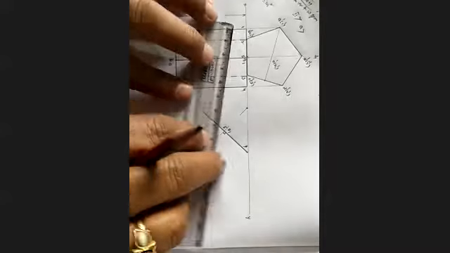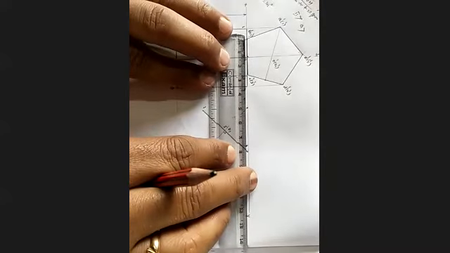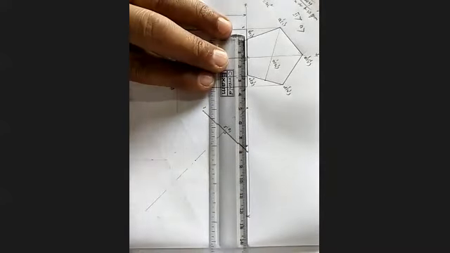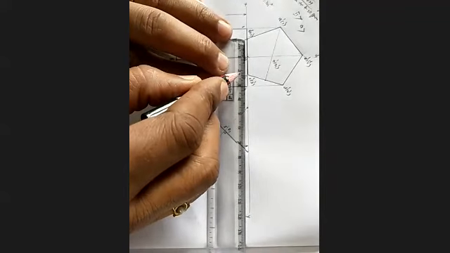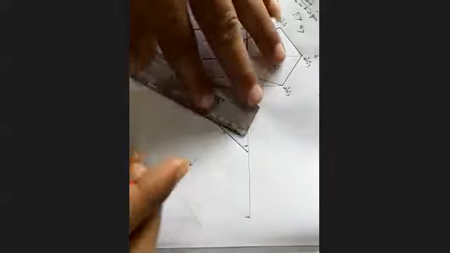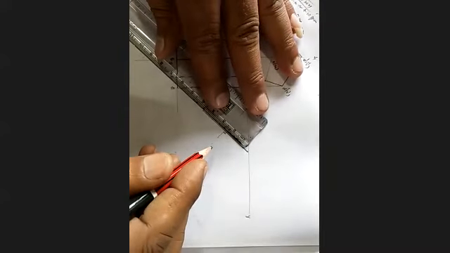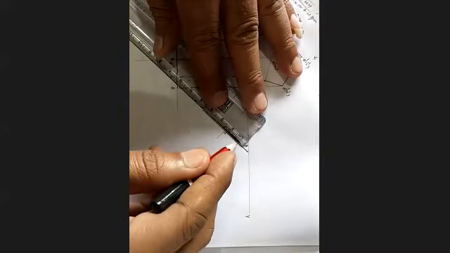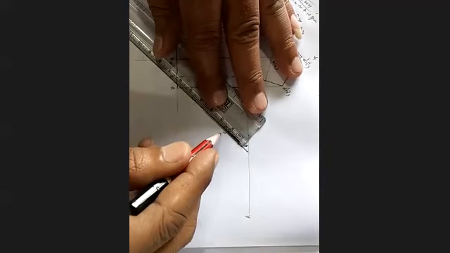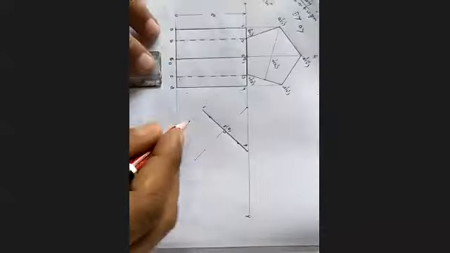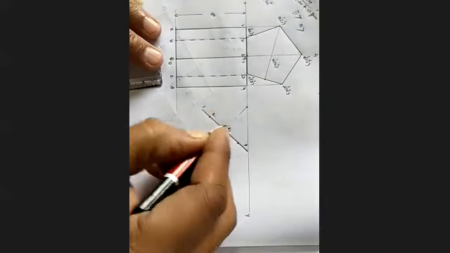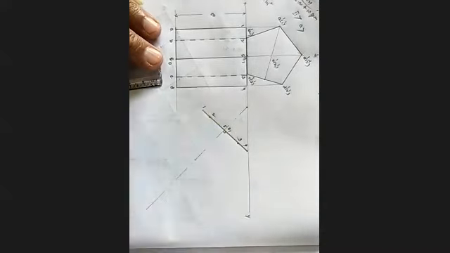Now measure from 5, how much is visible? See, 30. This side also 30. From this line, measure 30. From this point, measure 30. So this point is 2. This point is 3. Got it?